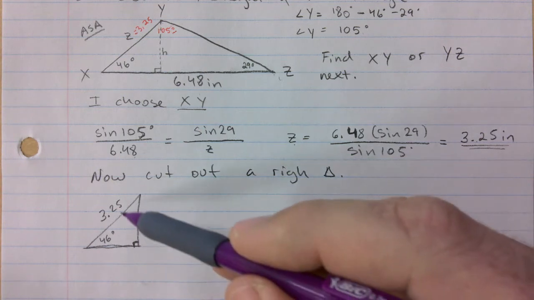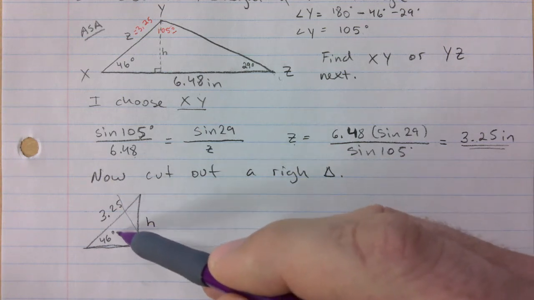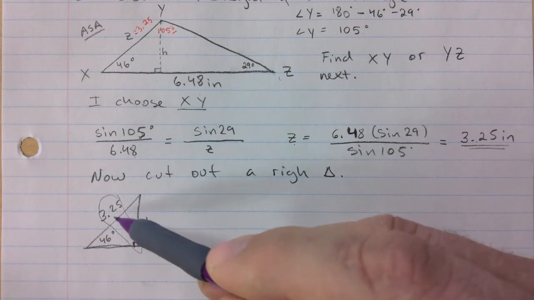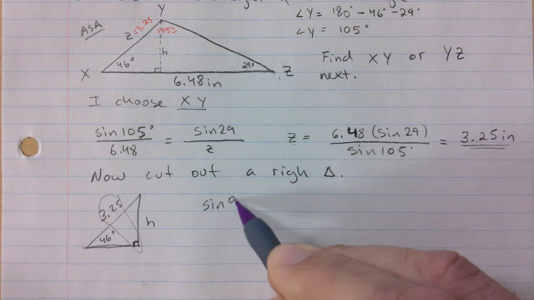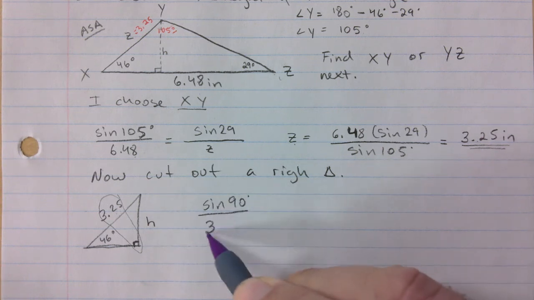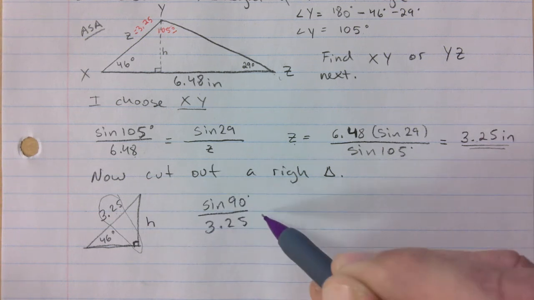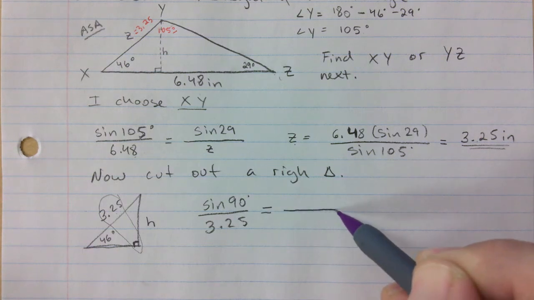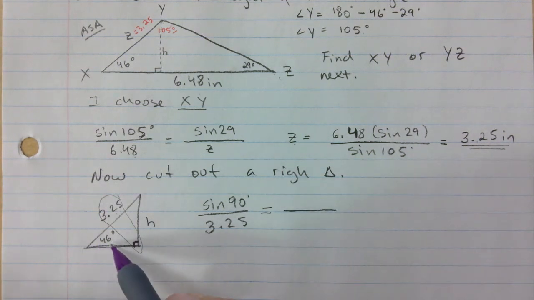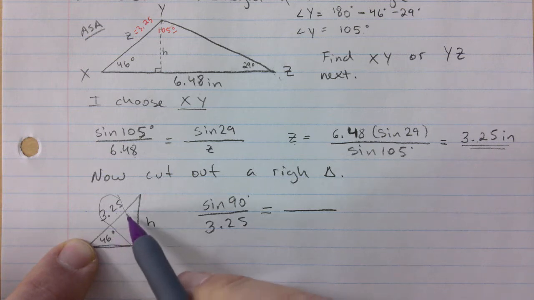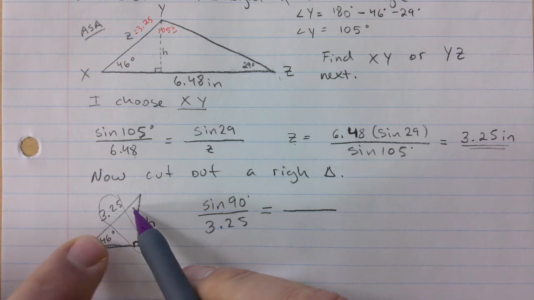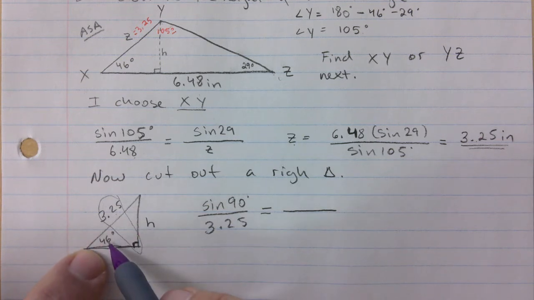You have a pair here, right? Sine of 90 over 3.25 is equal to, you have 46 here in this case, but let's say, because I can't give an example of every scenario, but let's say the 46 was up here, you could have easily found out what this angle is, right?